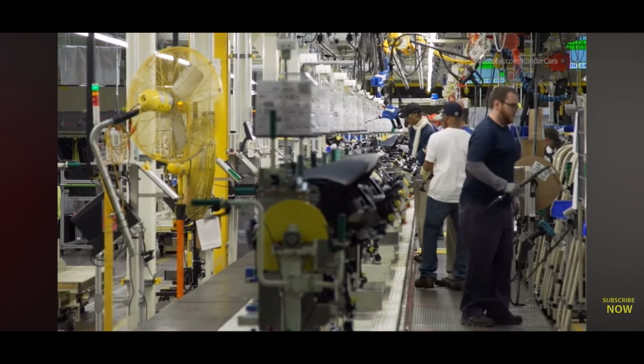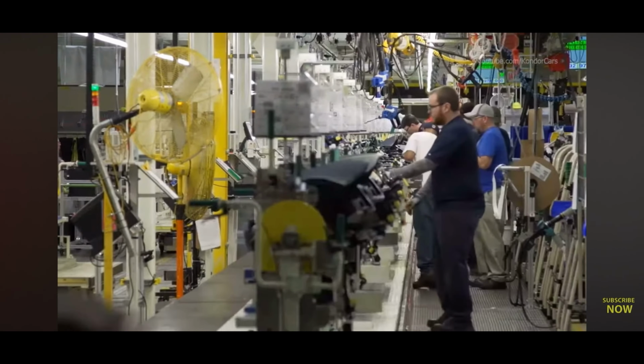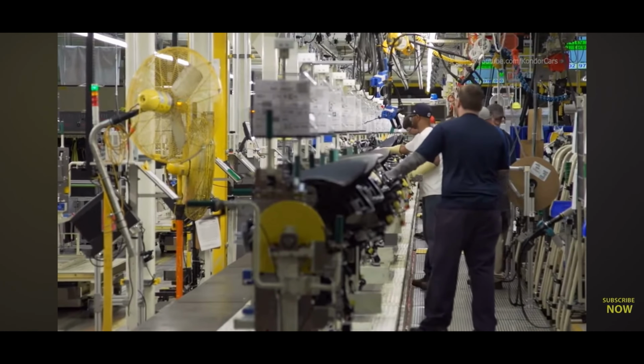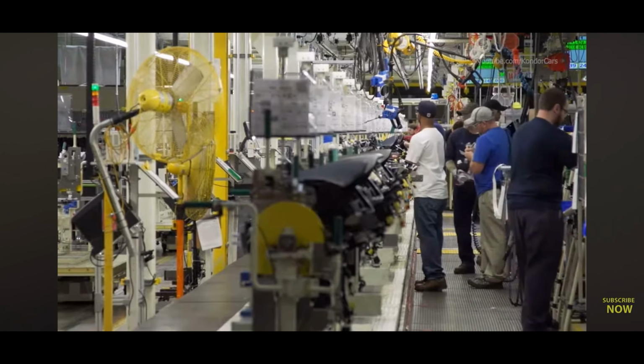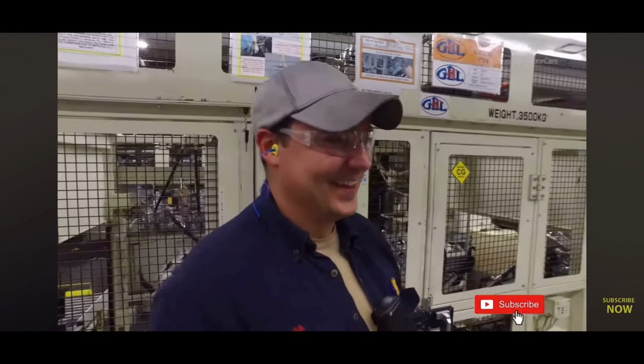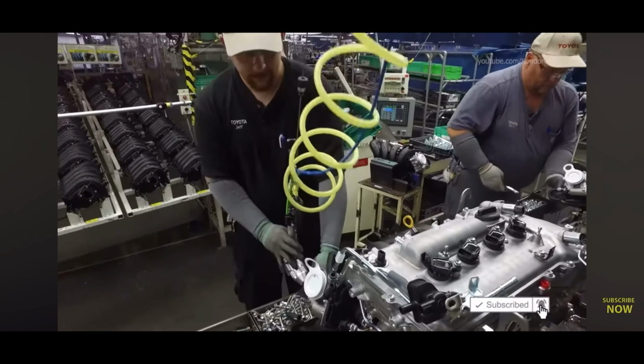Famous for its JIT inventory system, Toyota Motor Corporation orders parts only when it receives new car orders. Although the company installed this method in the 1970s, it took 20 years to perfect it.